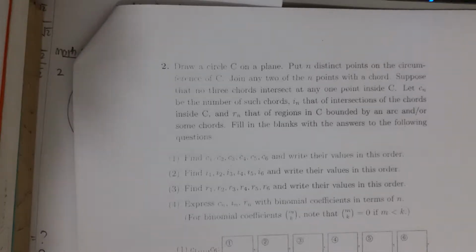We're going to draw a circle C on a plane and put n distinct points on the circumference of C. Join any two of the endpoints and it forms a chord. Suppose that no three chords intersect at any one point inside C. Let Cn be the number of such chords, In the number of intersections of the chords inside C, and Rn the number of regions in C bounded by an arc and/or some chords. Fill in the blanks with the answers to the following questions.